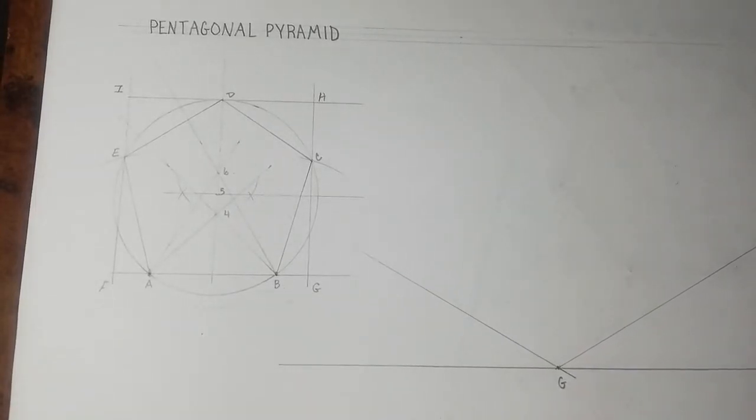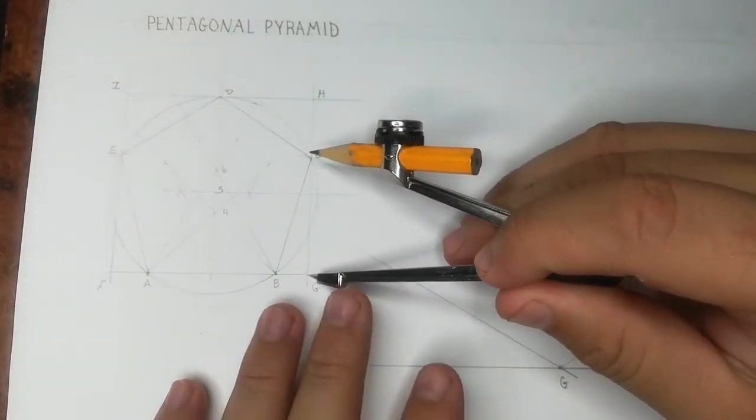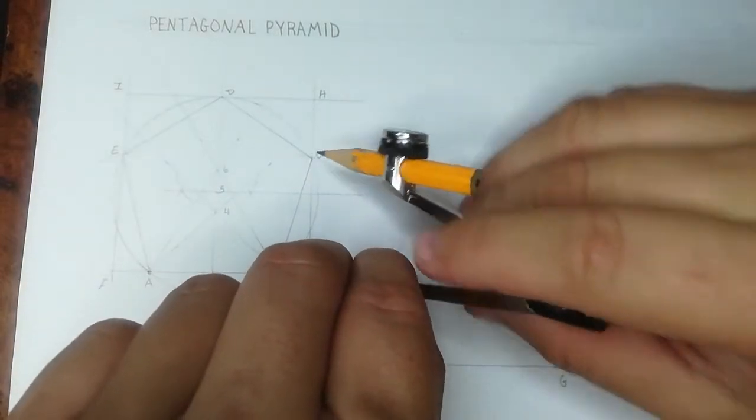We transfer the distance GH into our isometric drawing.